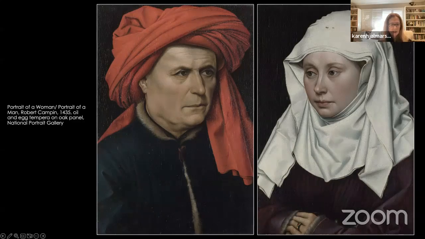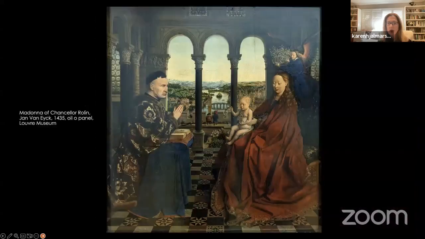So we will move on to the great Jan van Eyck. Jan van Eyck is probably one of the most important artists who ever lived, one of my favorites. As I mentioned, he was born in Bruges, active in Bruges, and he was one of the founders, along with Robert Campin and Rogier van der Weyden, of this incredible school of Flemish painting.